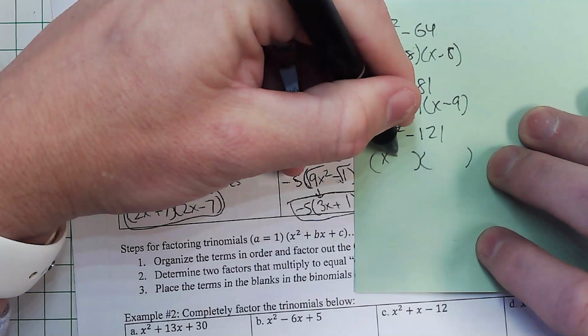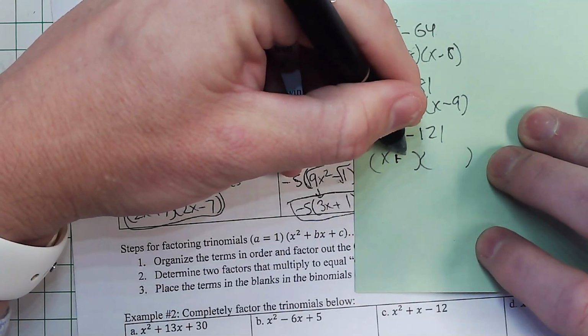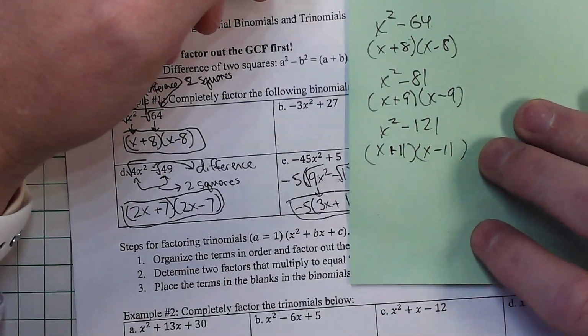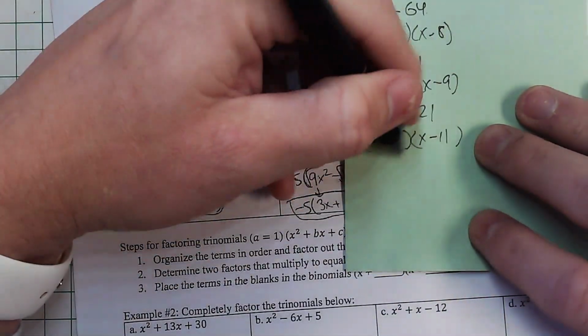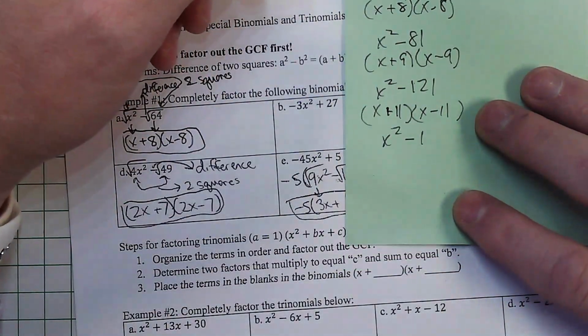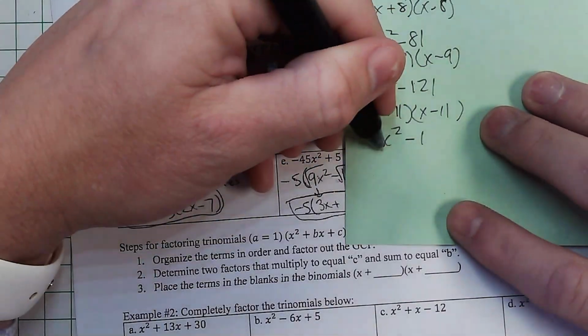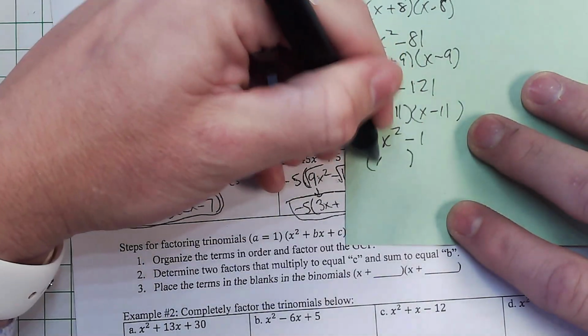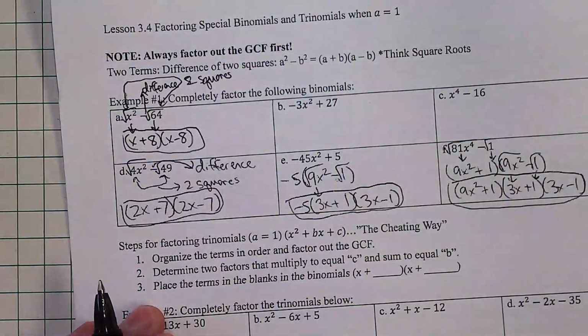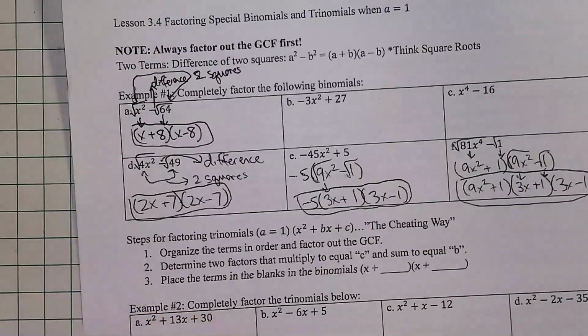Square root of 121? 11. So x plus 11, x minus 11. There you go. What about x squared minus 1? Jasmine, tell me that one. x squared minus 1, how would that factor? Yeah, x plus 1. It doesn't matter what order you put them in. There you go. All right. Enough of that. We'll go back to that.